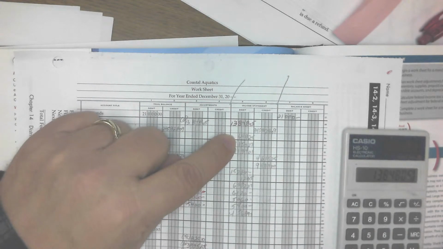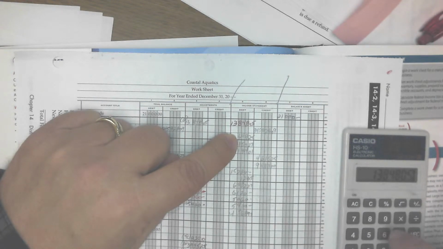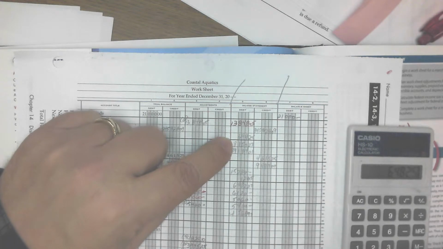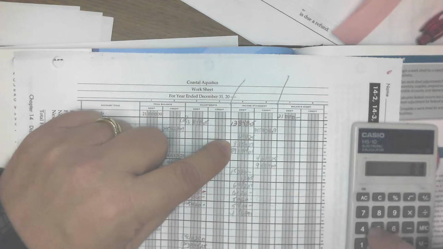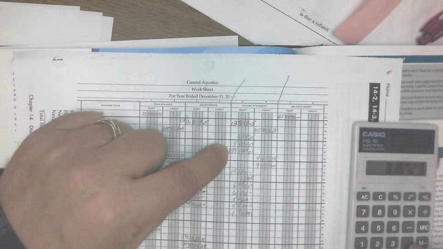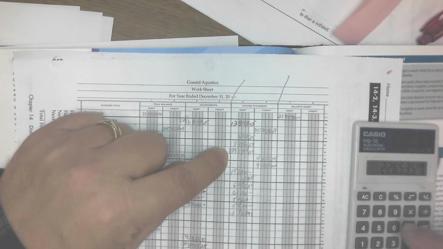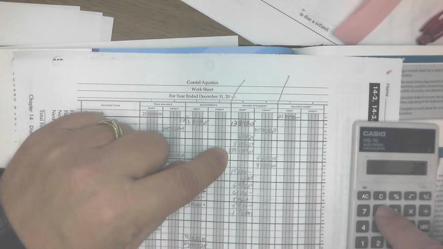Sometimes I mess up the calculator, and it's easy to make mistakes. So let me add these up and check answers, because we got some big numbers here.